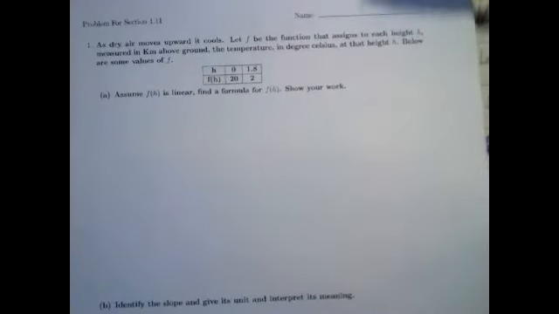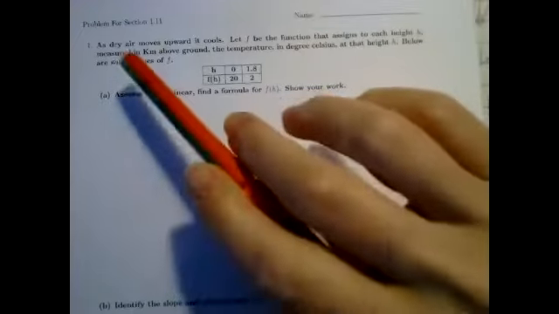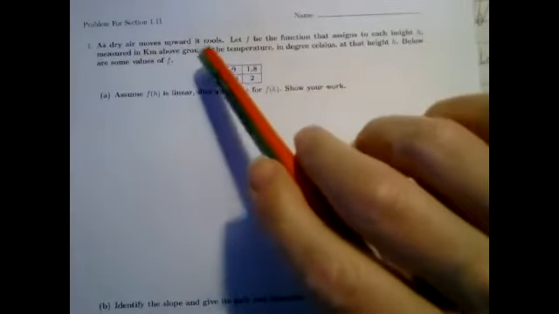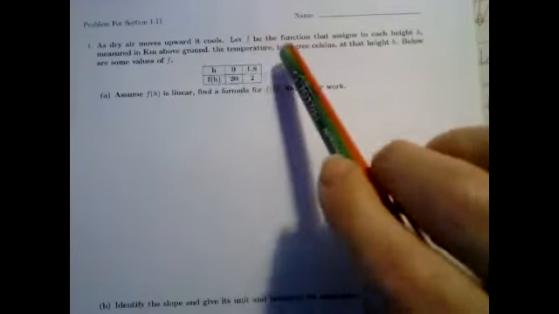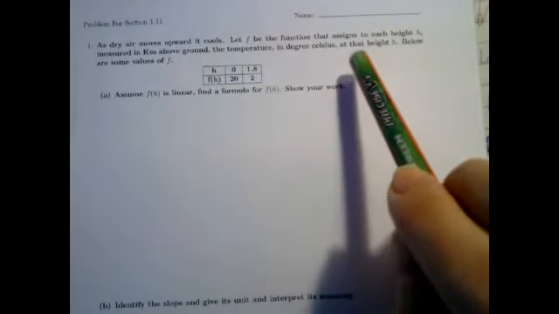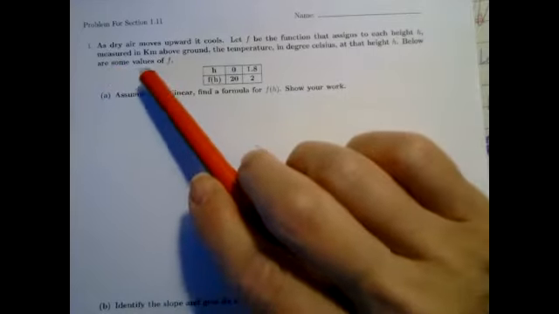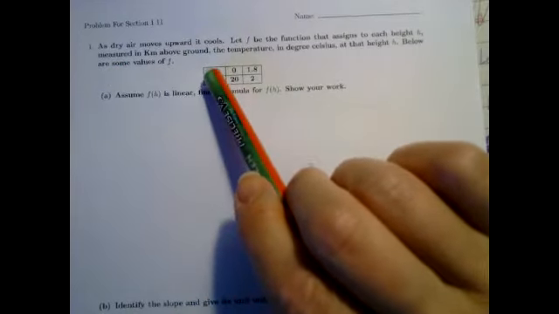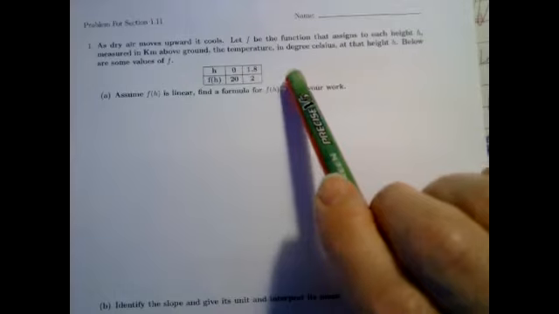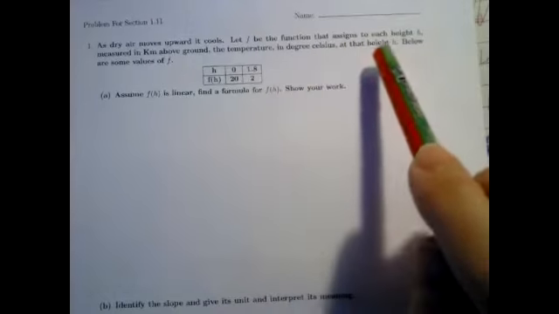It's the problem I gave you on a quiz before, so I'll read it in case you can't. As dry air moves upward, it cools. Let F be the function that assigns to each height h measured in kilometers above ground the temperature in degrees Celsius at that height.